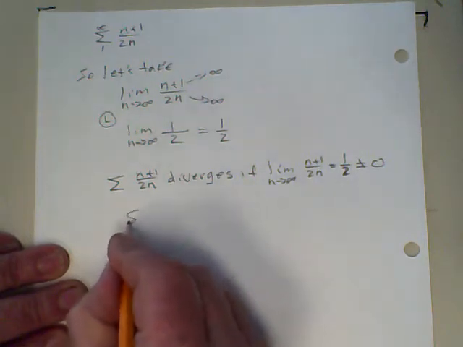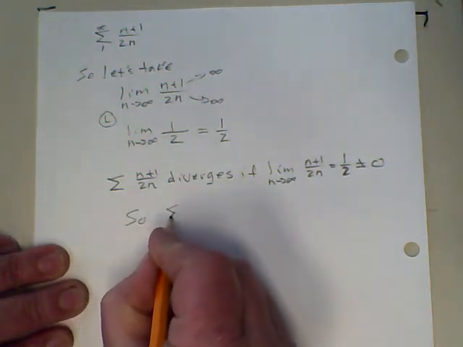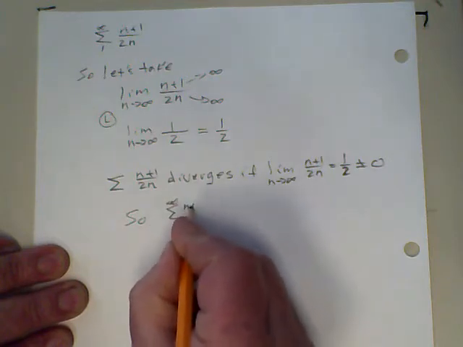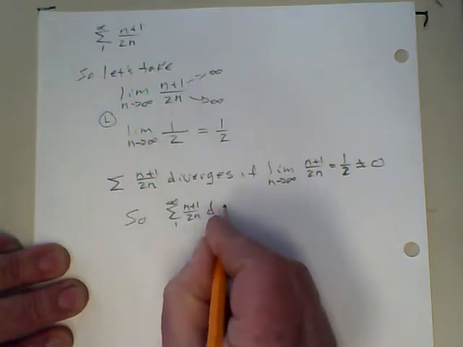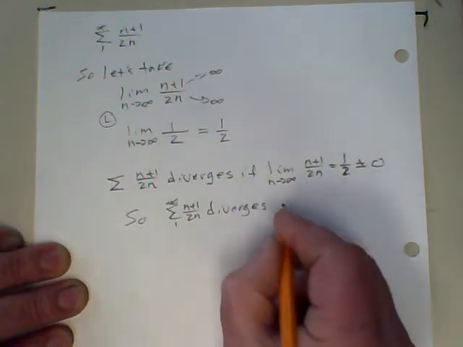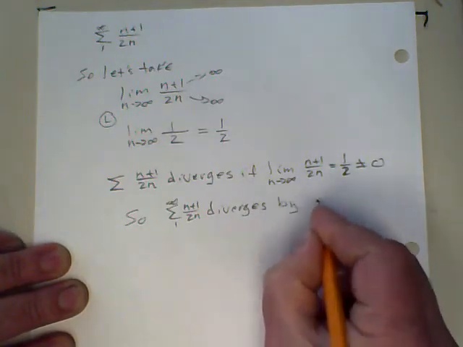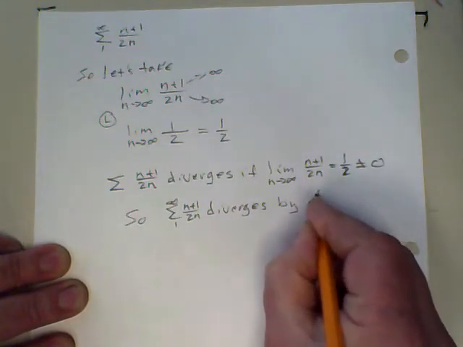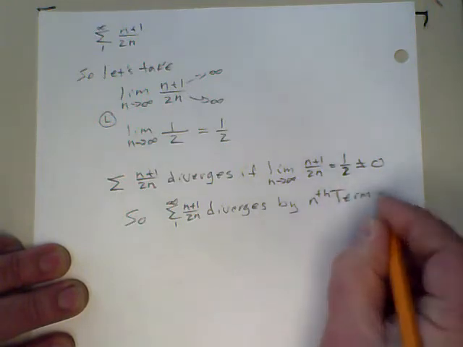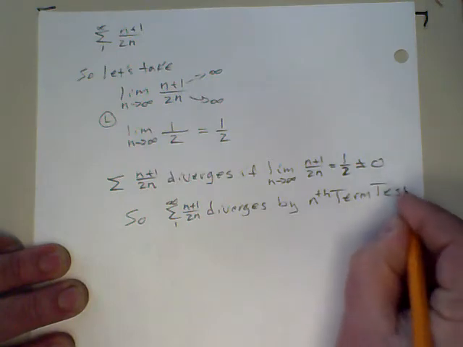Okay, so we would write that the series of n plus 1 over 2n diverges, and this is often called the nth term test, because we're testing if the nth term goes to 0.